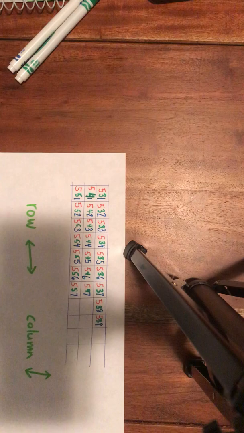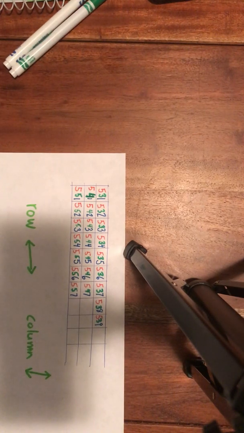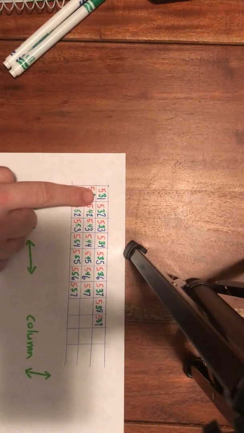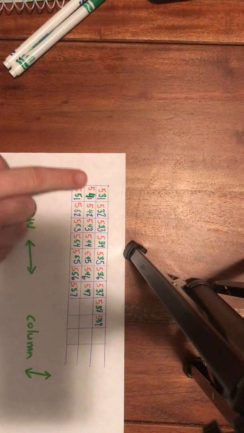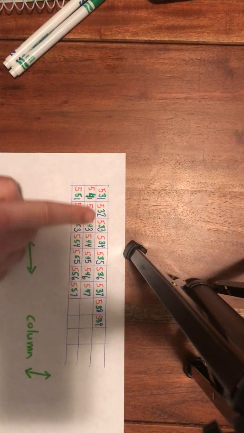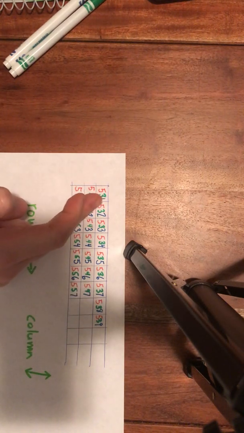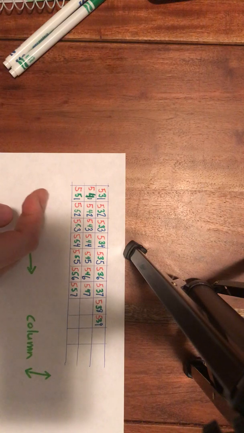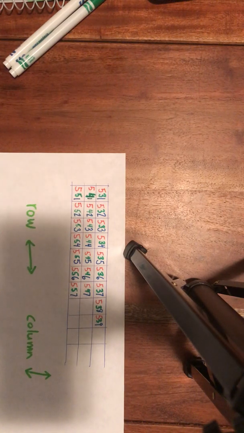So we've just made these 3-digit numbers. Even with 3-digit numbers, you can see it increases by 1 as I go across or decreases by 1 when I go the other way. It increases by 10 as I go down, and it decreases by 10 as I go up.